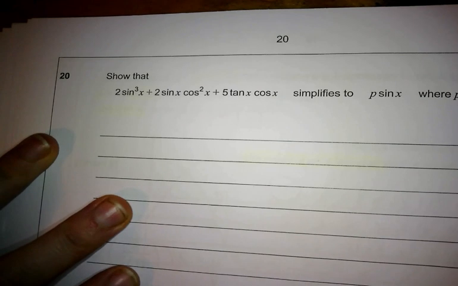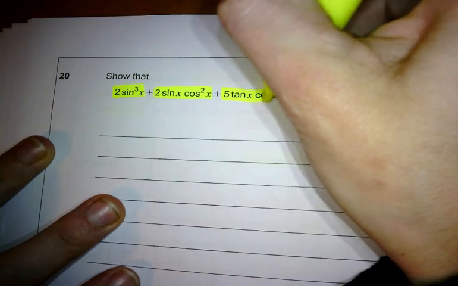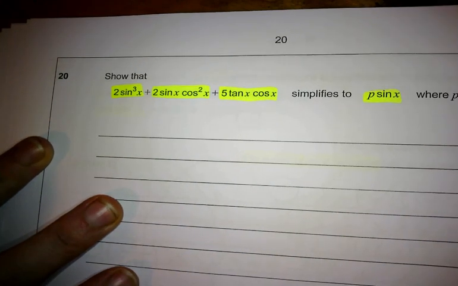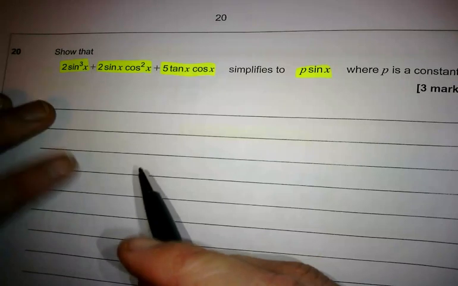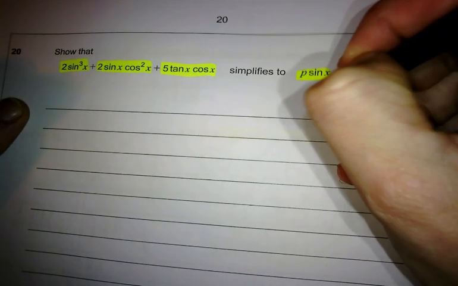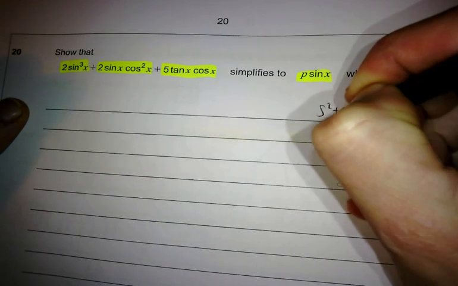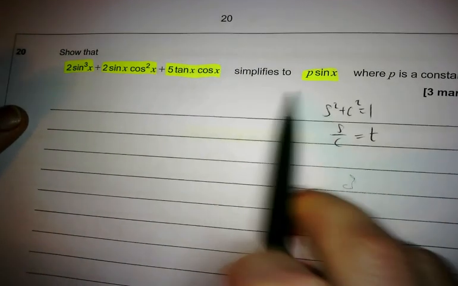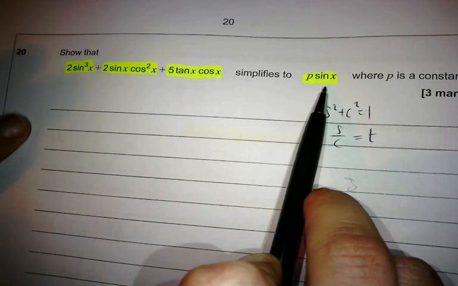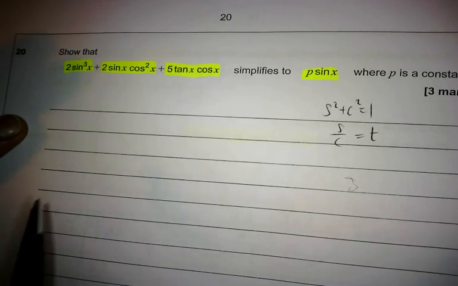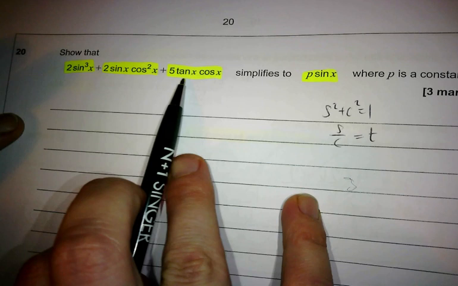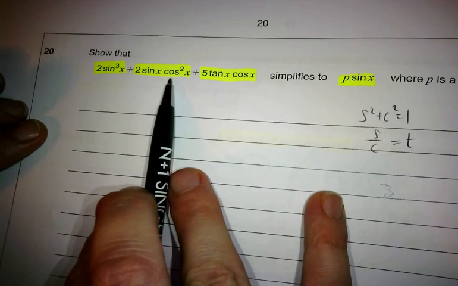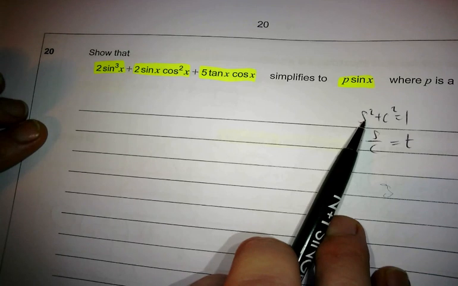Question 20, show that 2 sine cubed x plus 2 sine x cos squared x plus 5 tan x cos x simplifies to p sine x, where p is a constant. This is trig identities, so I'm going to make a quick note of my trig identities, which are sine squared plus cos squared is 1, and sine over cos is tan. I can see this is what I want my final answer to look like, so I'm going to see if I can rewrite some of these in terms of either sine over cos, if I've got a tan, or maybe replacing cos squareds with sine squareds, etc.